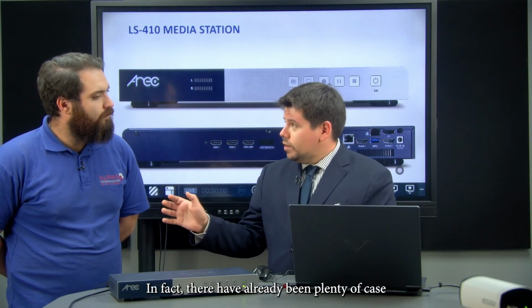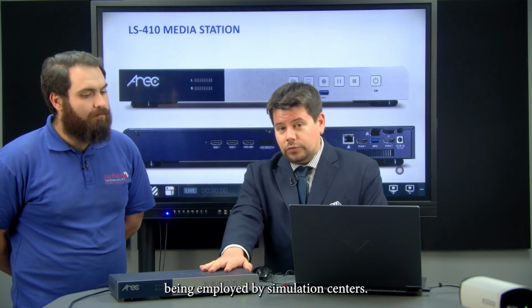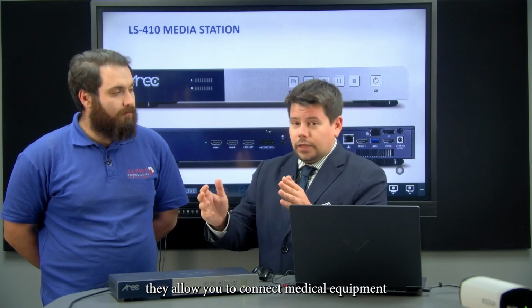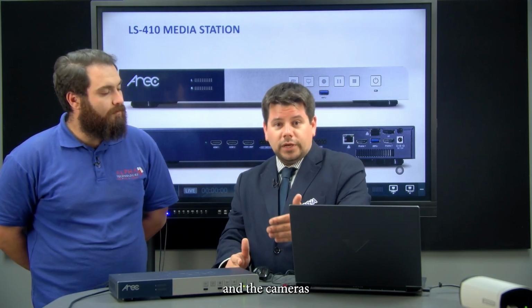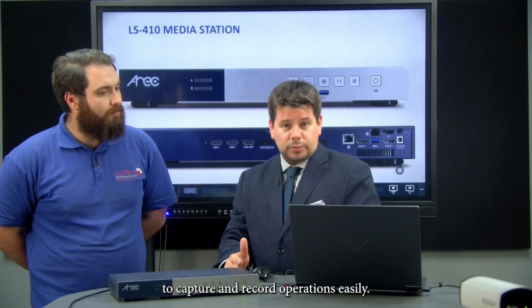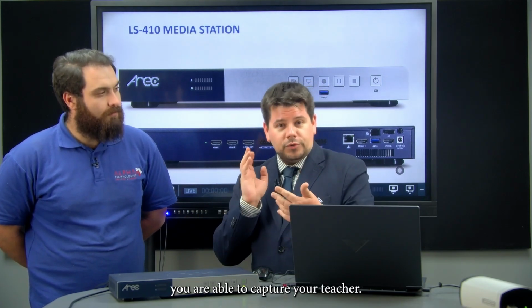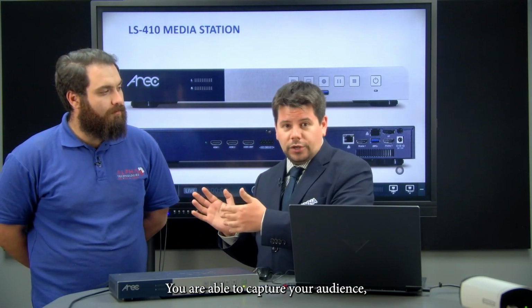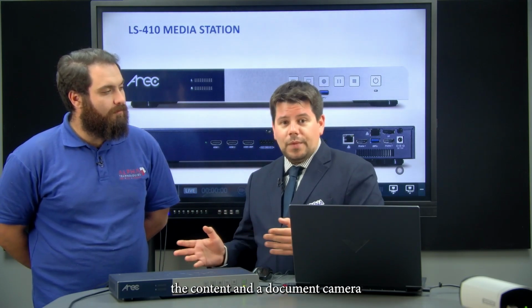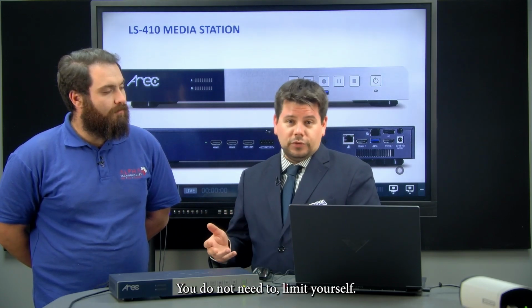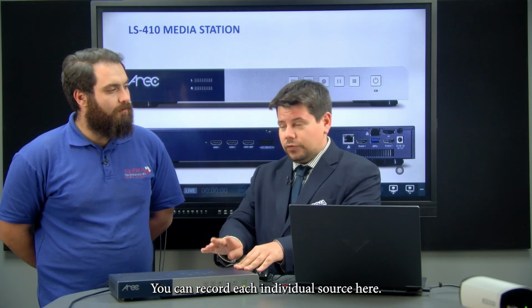In fact, there have already been plenty of case studies of LS410s being employed by simulation centers because these devices, with their support of 4K and network connectivity and the simplicity, allow you to connect medical equipment and the cameras to capture and record operations easily. As for lecture halls, as well, you are able to capture your teacher, you are able to capture your audience, the content, and the document camera all at the same time. You do not need to limit yourself. You can record each individual source here.